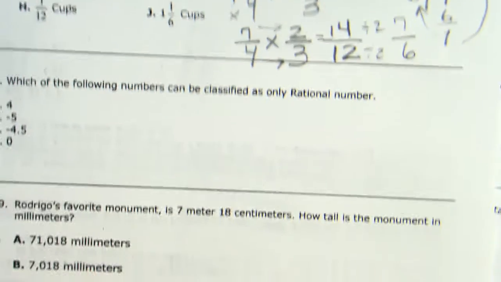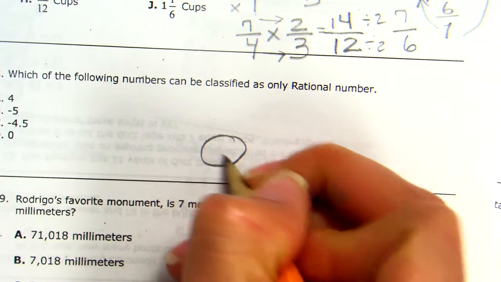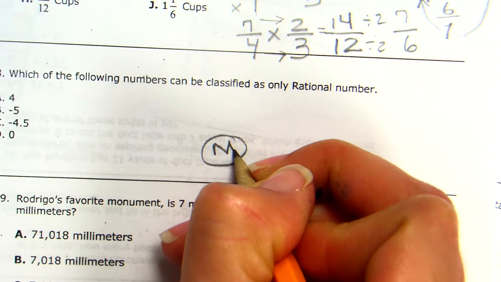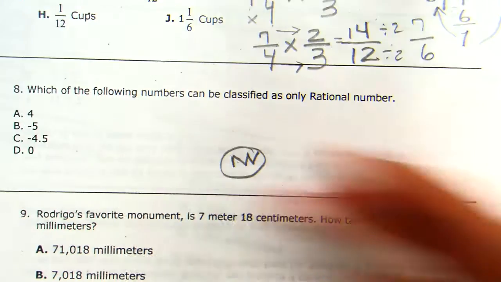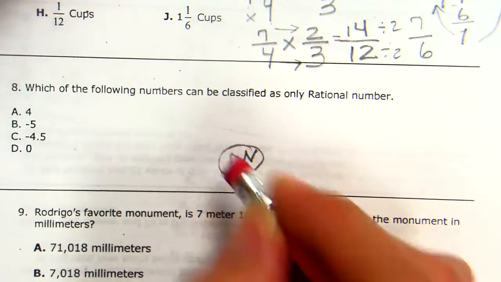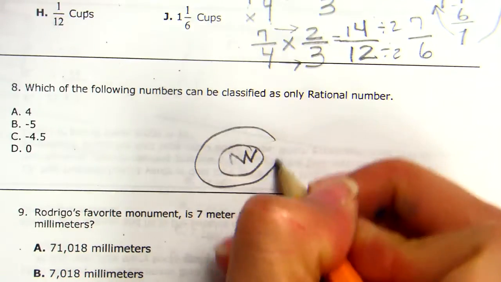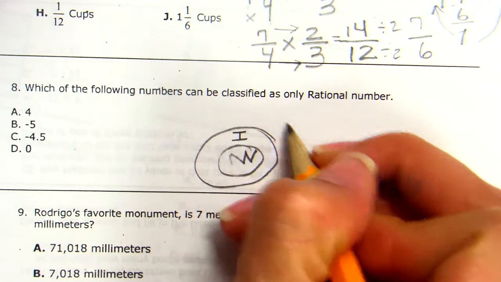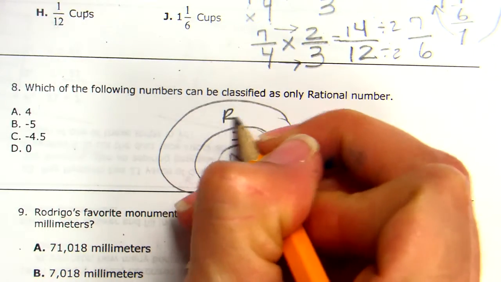On the next one, remember the classification is whole number. This should be a W. Whole number, and then rational number, and then integer, and then rational number.